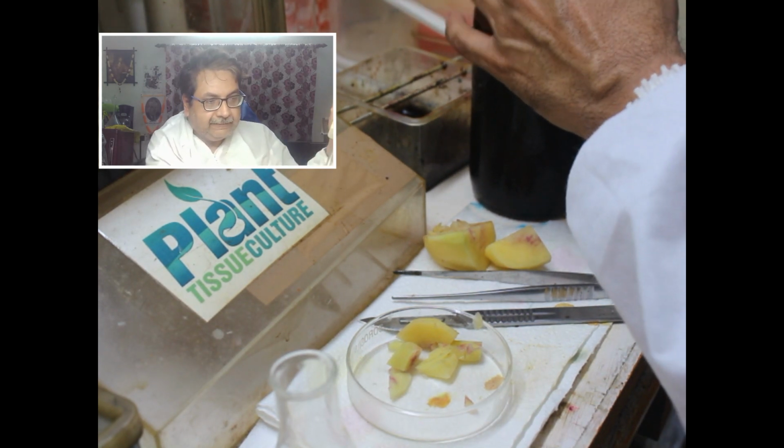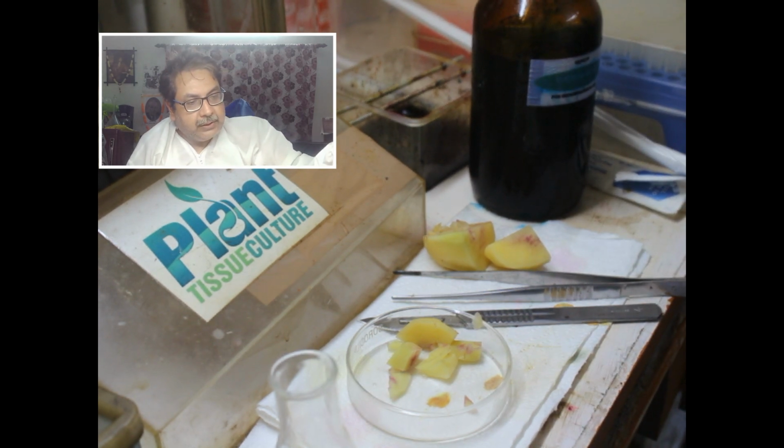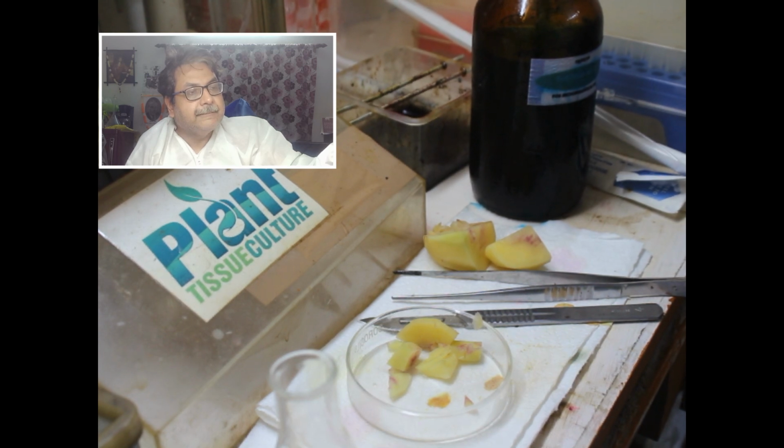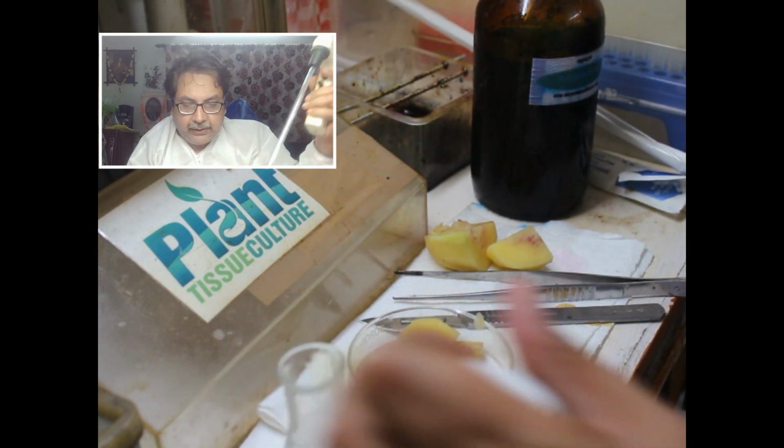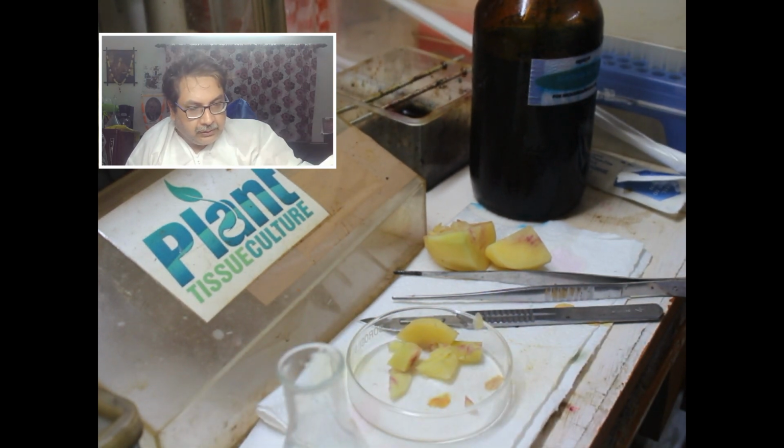So let us see. This is a green liquid, and a lot of culture media is necessary because a good amount of fungus is there.